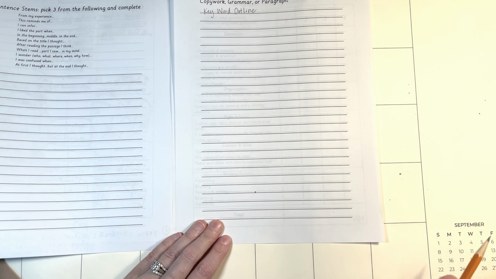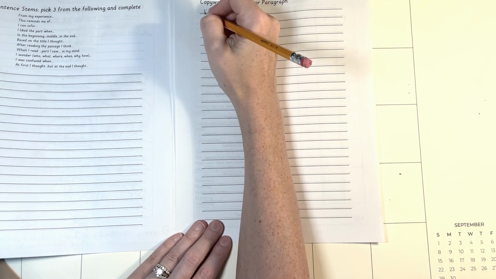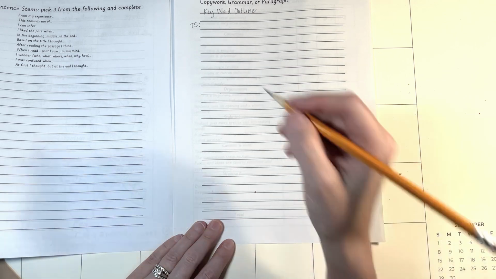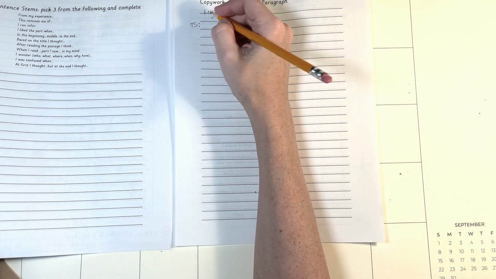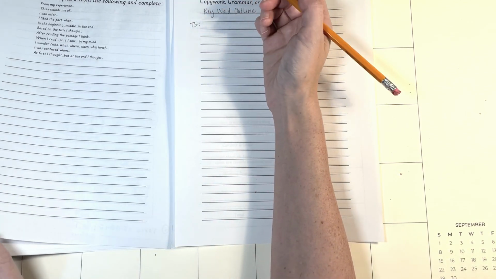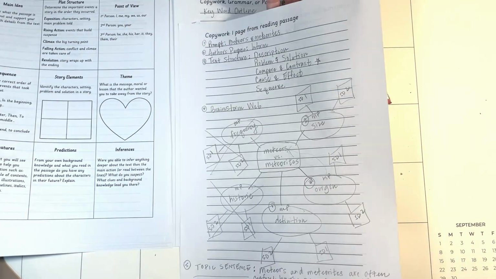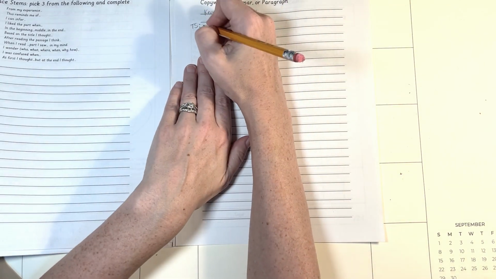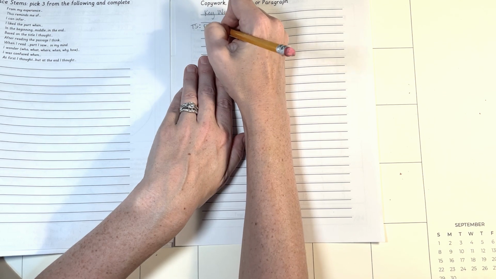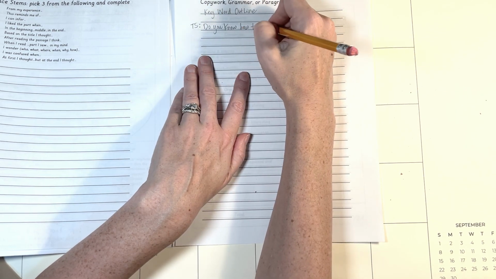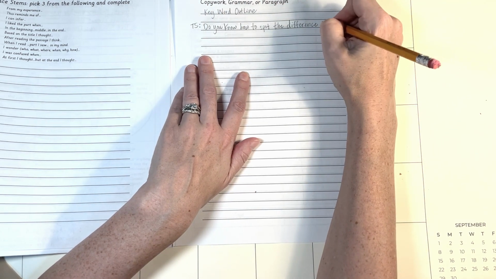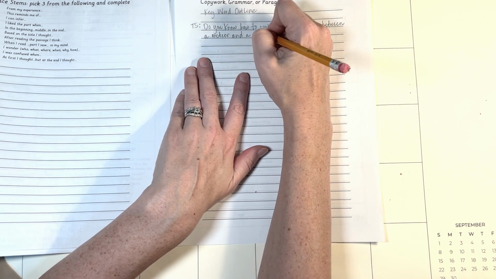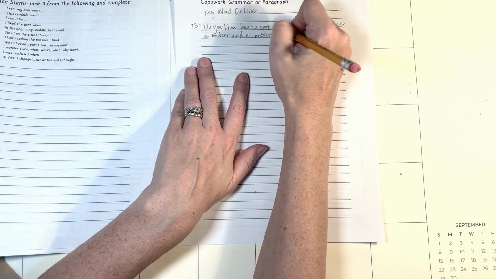All right, so the first thing I would do is recopy my topic sentence. Sometimes the kids have been thinking about it for a day and they've got a better sentence, and it's fine if they rewrite it. So maybe they say, do you know how to spot the difference between a meteor and a meteorite?